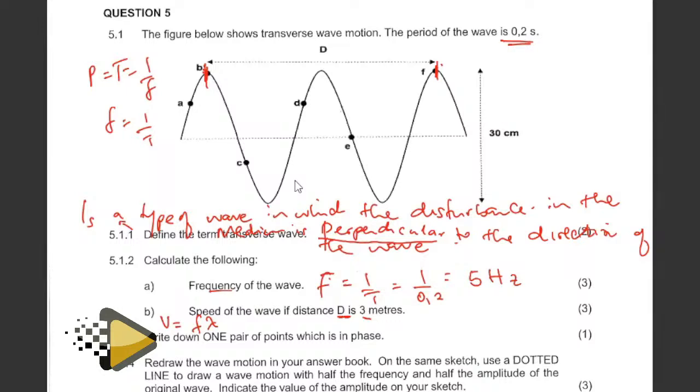So this is going to be from this point up to that point. Will it make sense? No, it doesn't make sense. It's from here up to here. How many full waves are there?